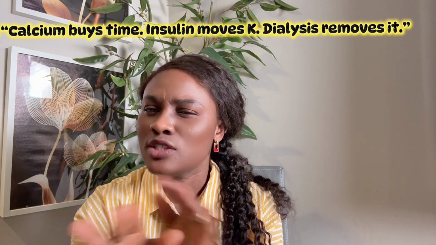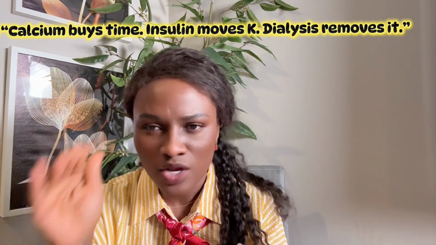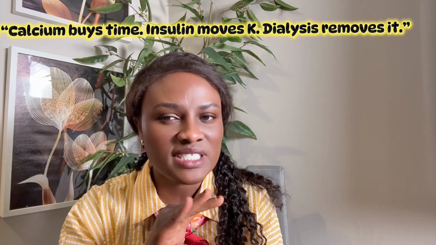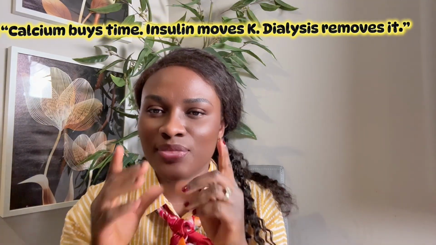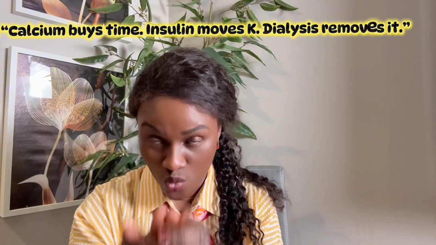Then we have kidney excretion. So we have dialysis if the kidney is not working, and then we have loop diuretics for patients whose kidney is working. So remember this, calcium doesn't lower potassium. Note this, calcium doesn't lower potassium. It actually protects the heart while you work.